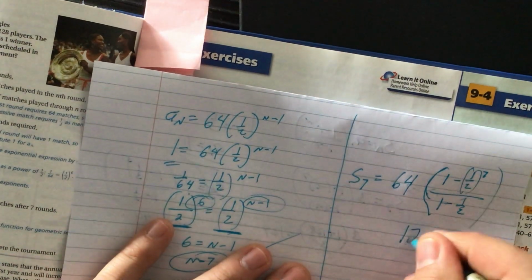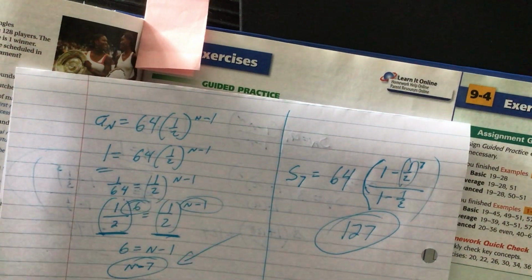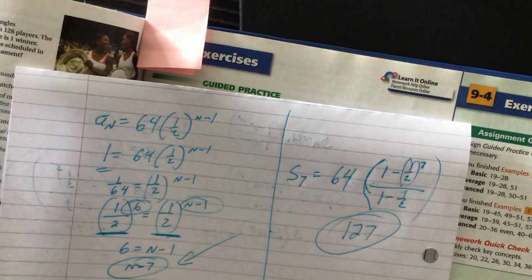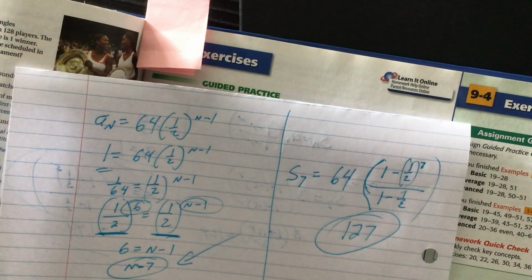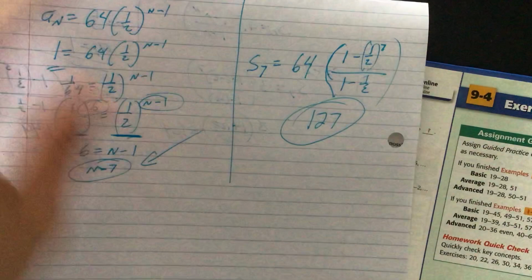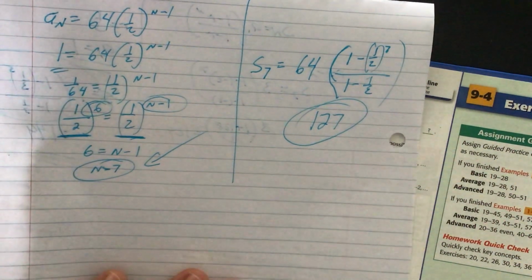Follow order of operations. And you should end up with 127. So 127 games or matches at Wimbledon, or your, again, NCAA bracket, in order to complete all the games. Makes sense that it is an odd number. They are all even except for the last time when there is one team standing.